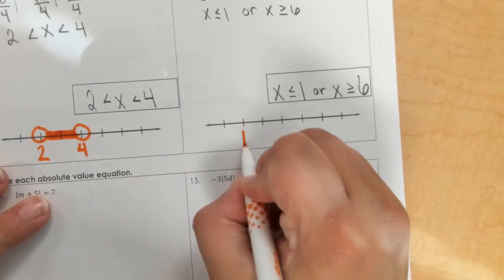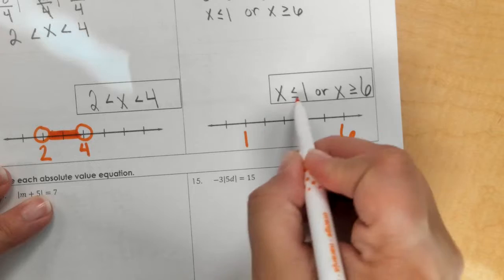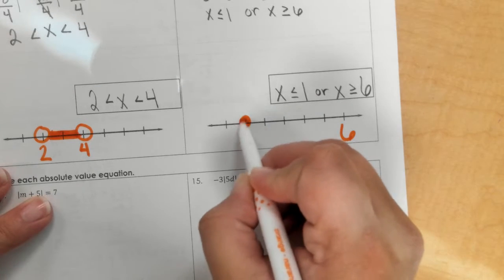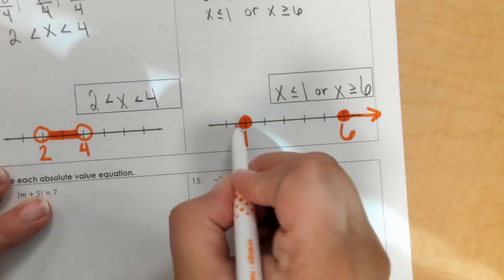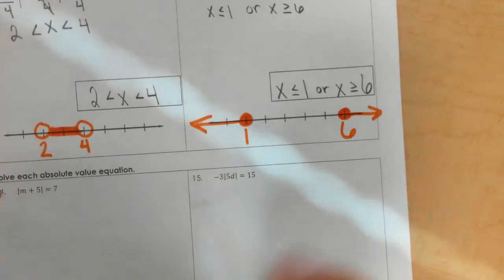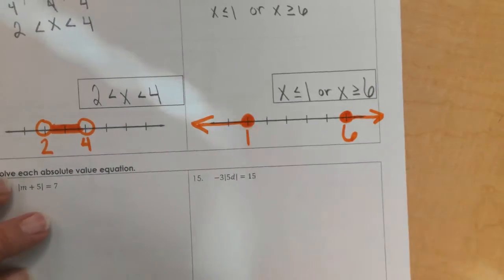Okay, so I'm going to put 1 here and 6 here. They're both closed. And I'm drawing the opposite, or away from each other, opposite direction.